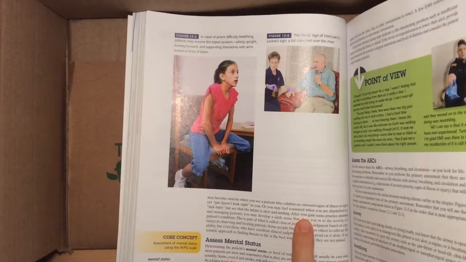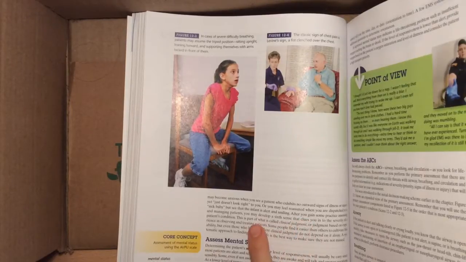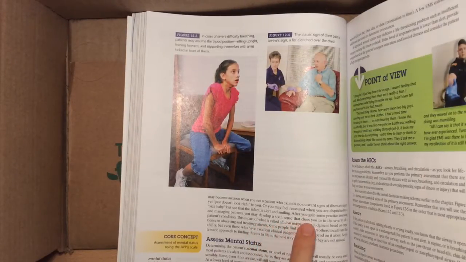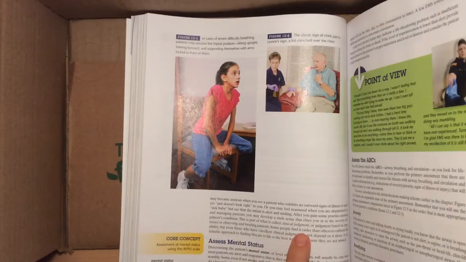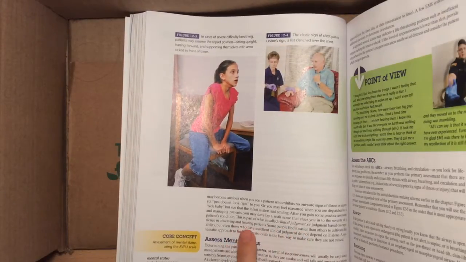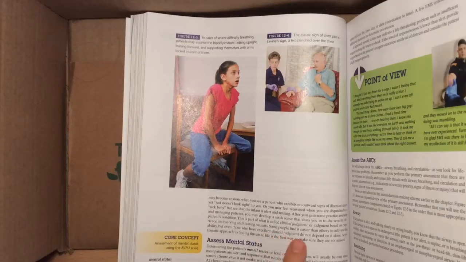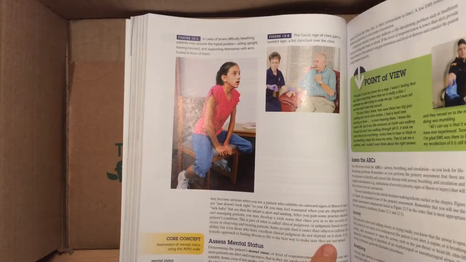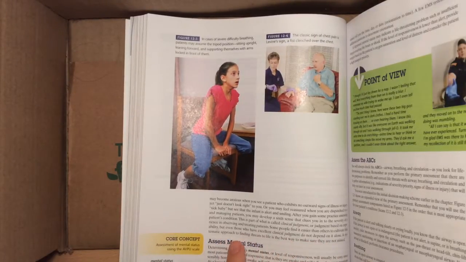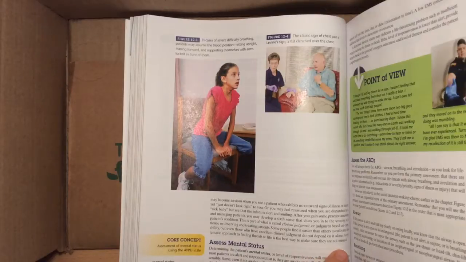After you gain some practice assessing and managing patients, you may develop a sixth sense that clues you into the severity of a patient's condition. This is part of what is called clinical judgment, or judgment based on experience in observing and treating patients. Some people find it easier than others to cultivate this ability, but even those who have excellent clinical judgment do not depend on it alone. A systematic approach to finding threats to life is the best way to make sure they are not missed.